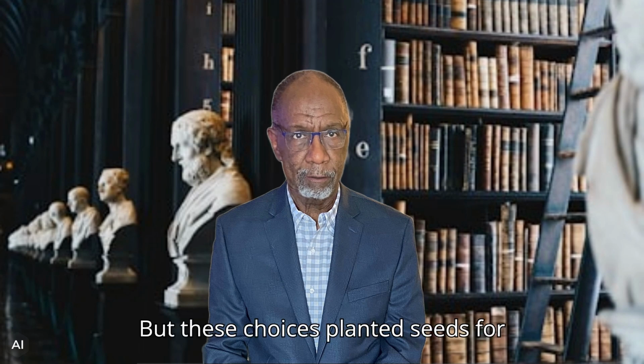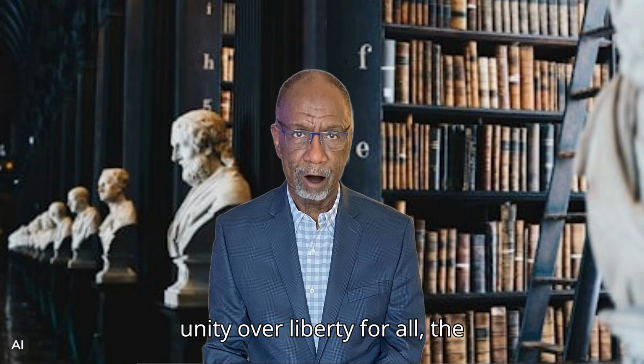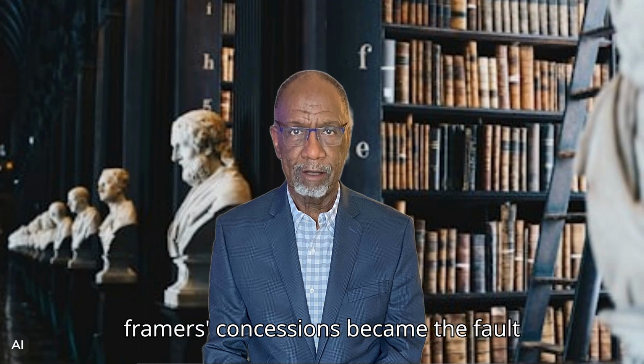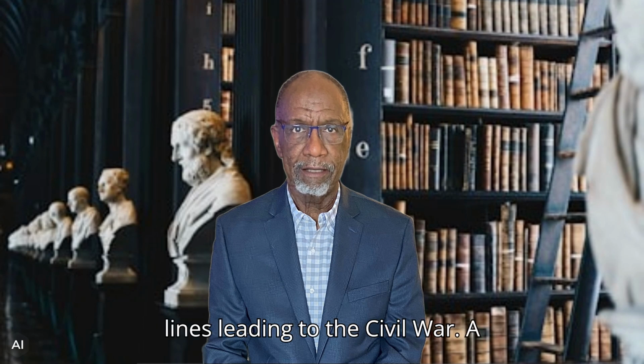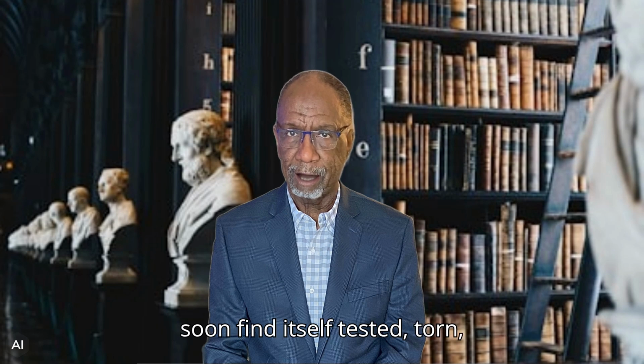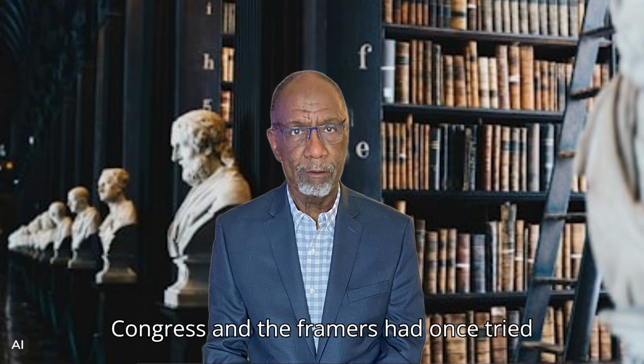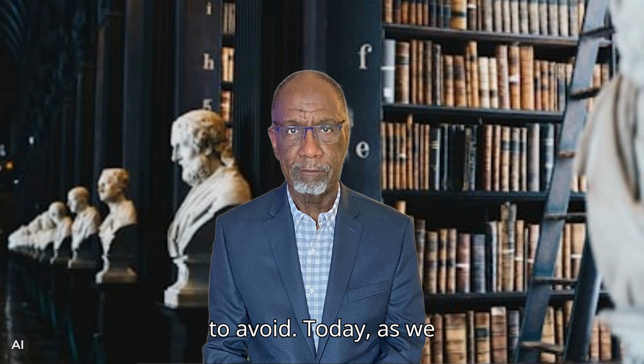But these choices planted seeds for future conflict. By choosing unity over liberty for all, the framers' concessions became the fault lines leading to the Civil War. A union held together by compromise would soon find itself tested, torn, and divided over the institution that Congress and the framers had once tried to avoid.